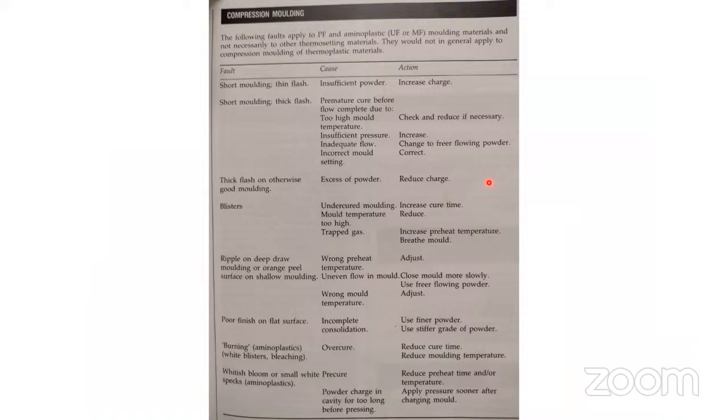Now, what is the troubleshooting in the compression molding press? Can we cover this topic tomorrow, friend? Hello? Hello? Yes, sir. Am I audible? Yes, sir. We can cover.